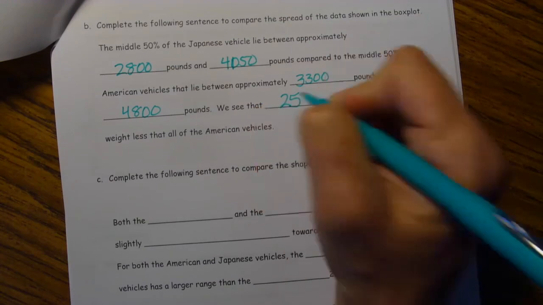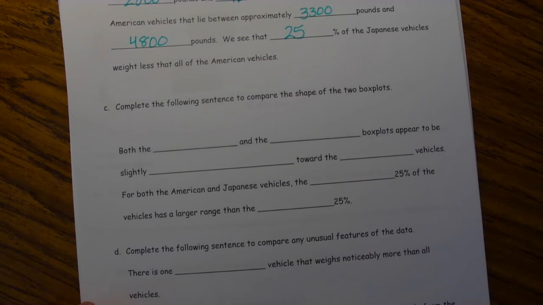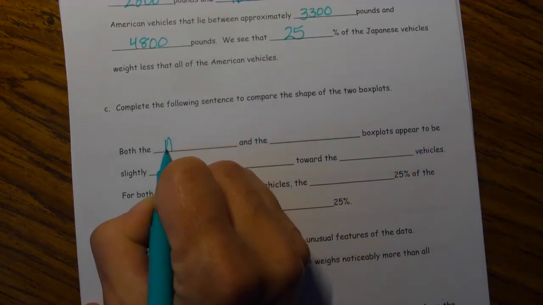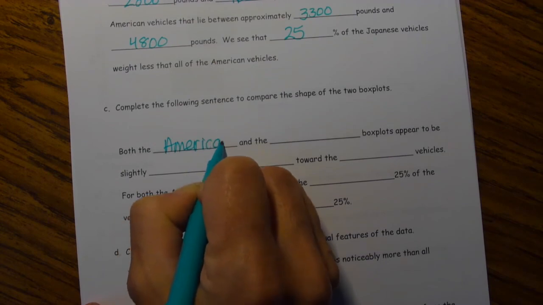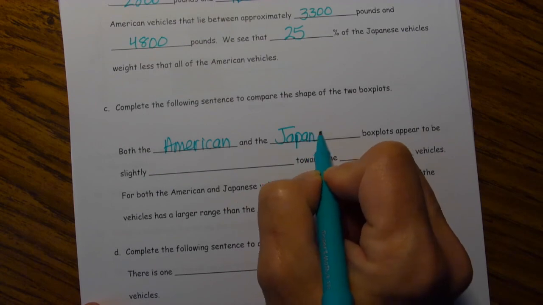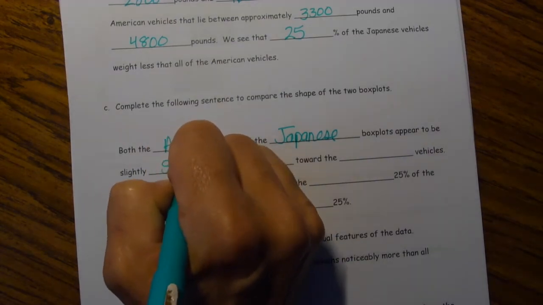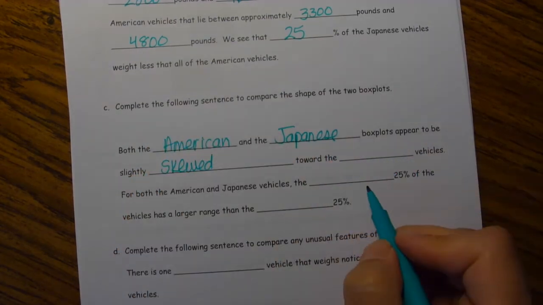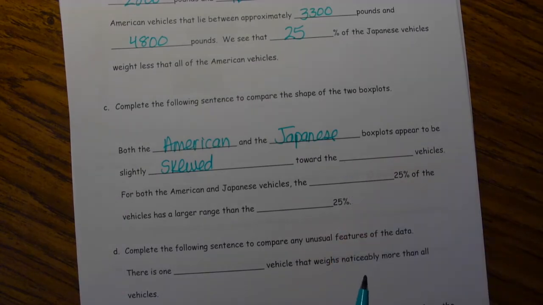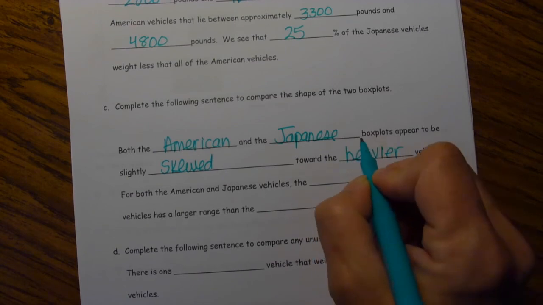So, okay, both the what box plots? Well, what are the two box plots we have? American and Japanese. And again, I made these fill in the blanks so you didn't have to write all your sentences out. I would not format a test this way. That's too scary, right? Appear to be slightly what towards which way? Skewed toward the, are they lighter or heavier vehicles on the right? So toward the heavier vehicles, right? So they're skewed to the right.